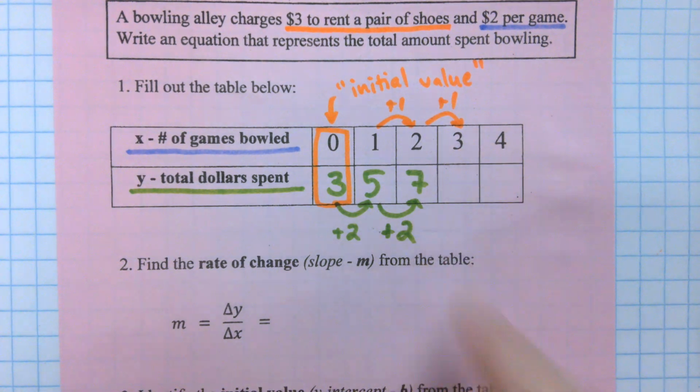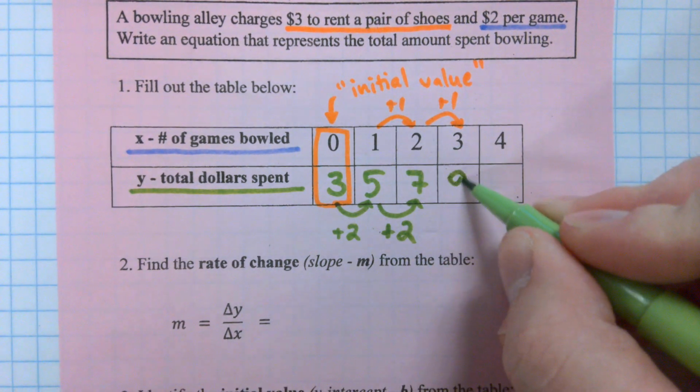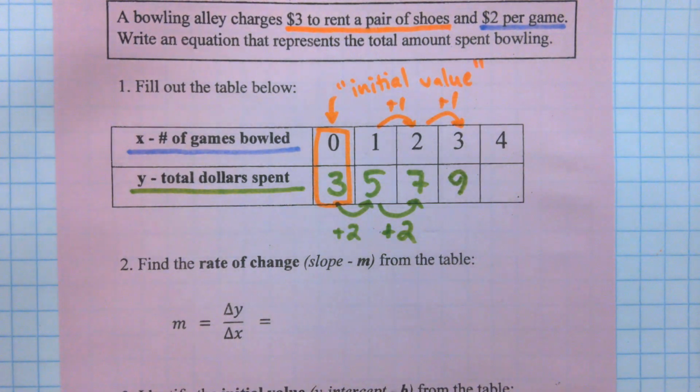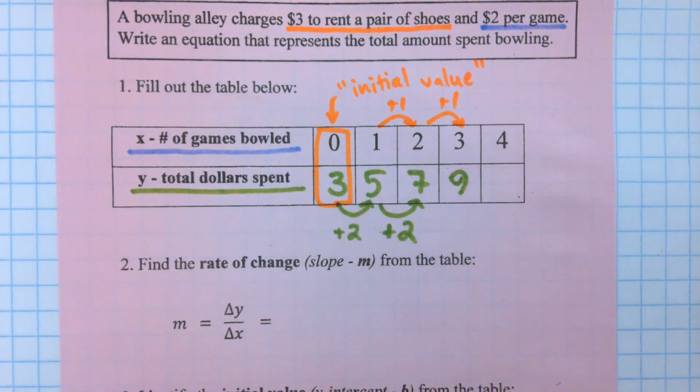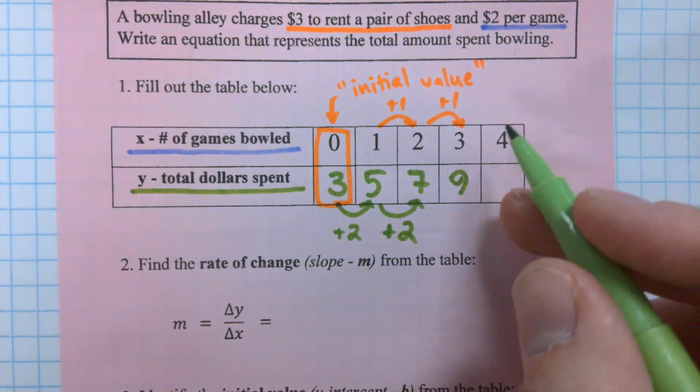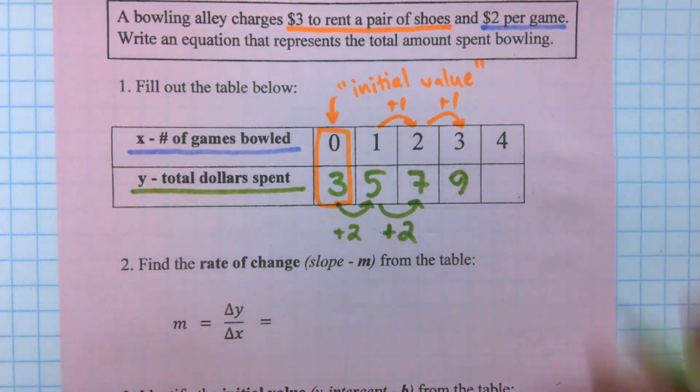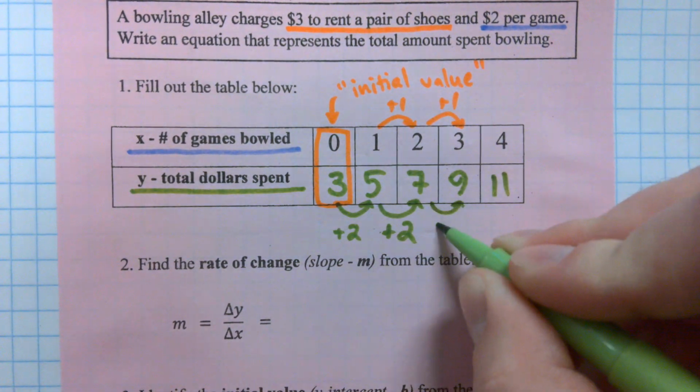How much would 3 games cost? $9, right? 2, 4, 6 for the 3 games, plus the $3 we spent on the shoes. And finally, how much would the total cost be after 4 games? $11. That's right.